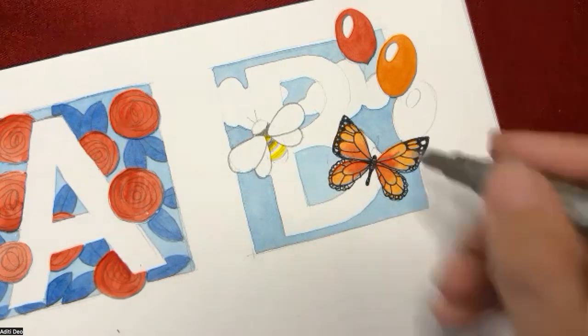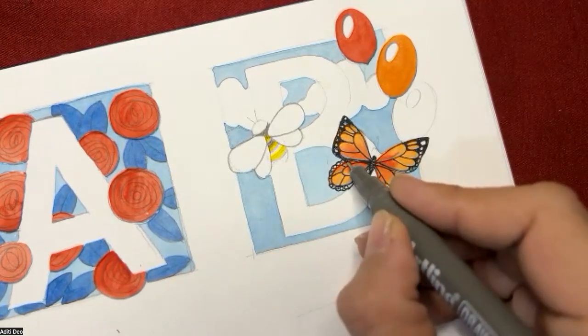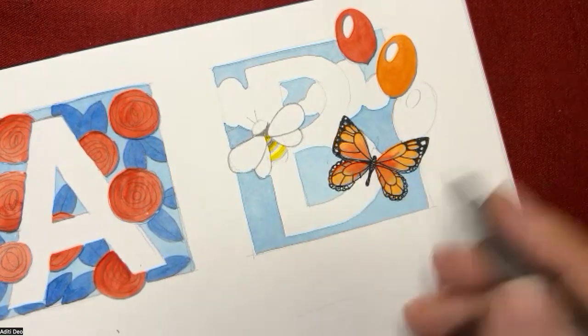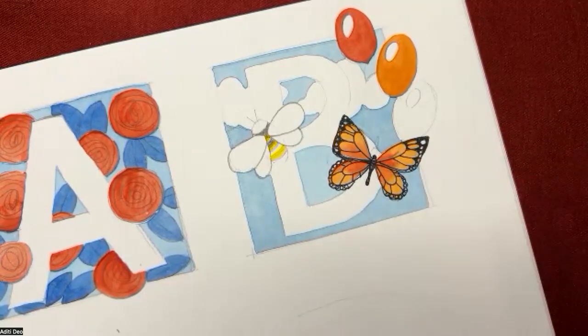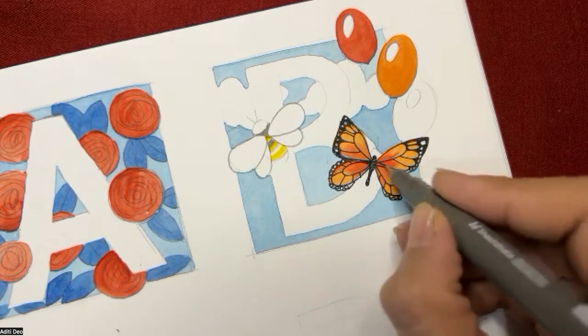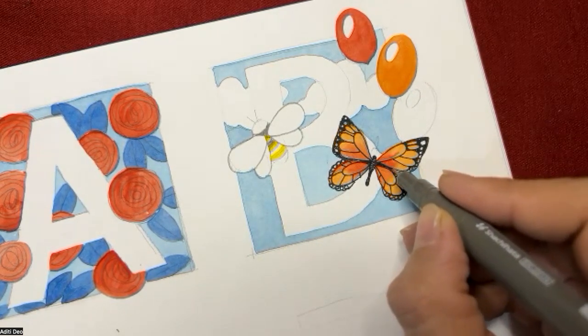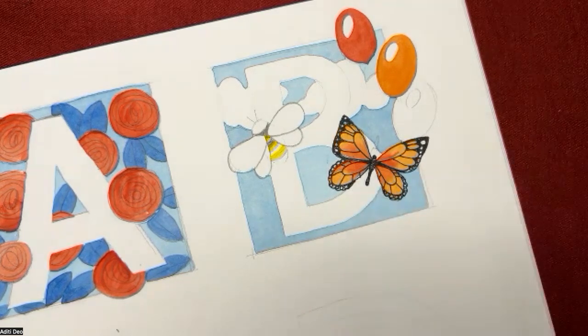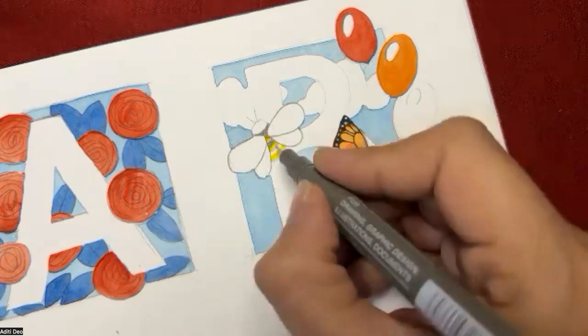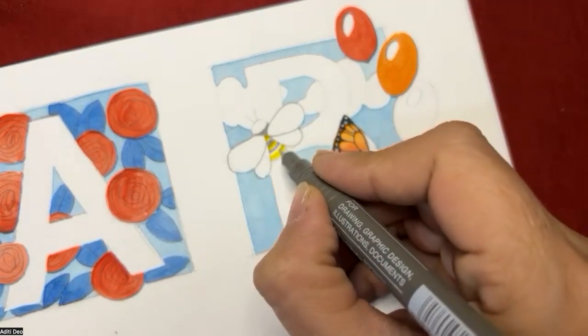See? So the trick is to make this nice colorful blend. Now I can use the same thing for my bee also to keep it dark.